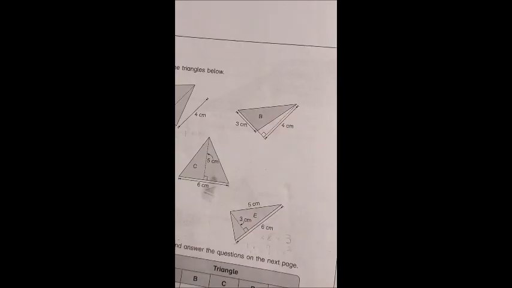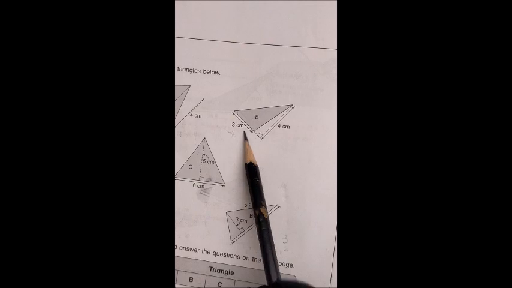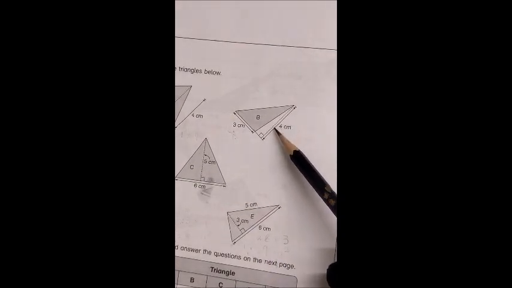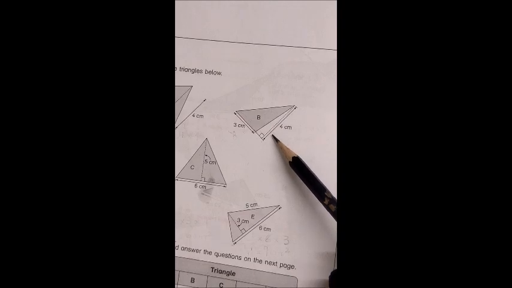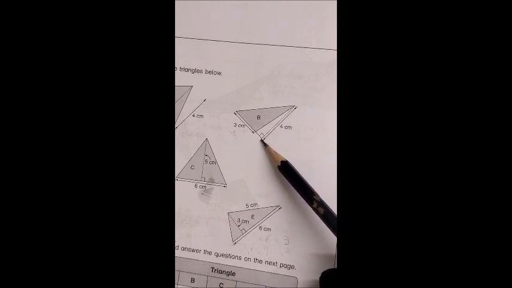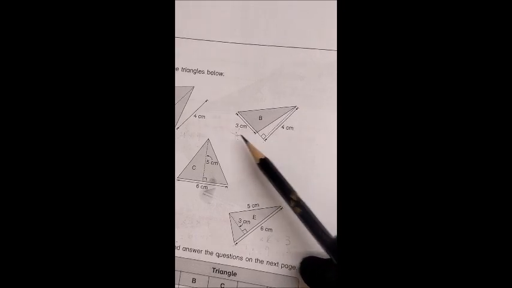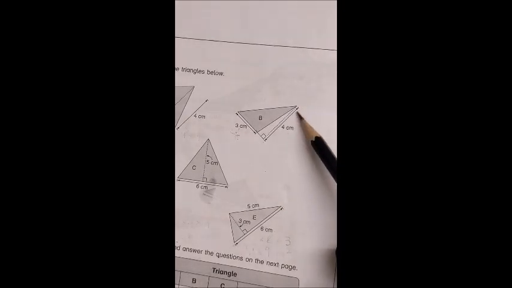Now you can see that the base is your 3 centimeter and the line running to it is this line, okay, which is making a 90-degree angle, which is perpendicular. So base is 3 centimeter and the line running perpendicular to it is 4 centimeters.